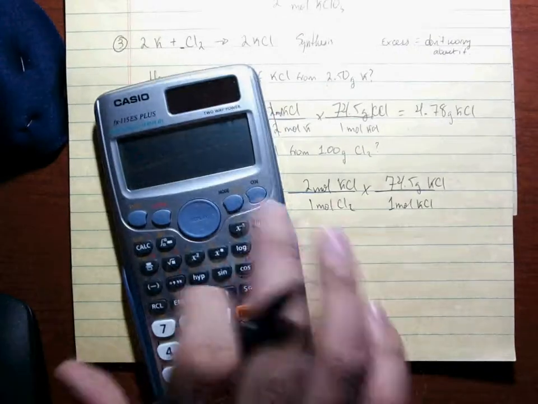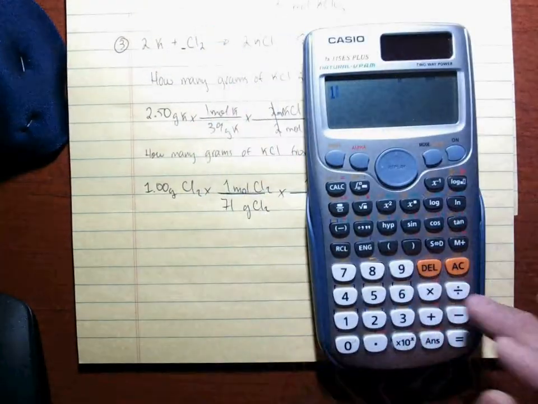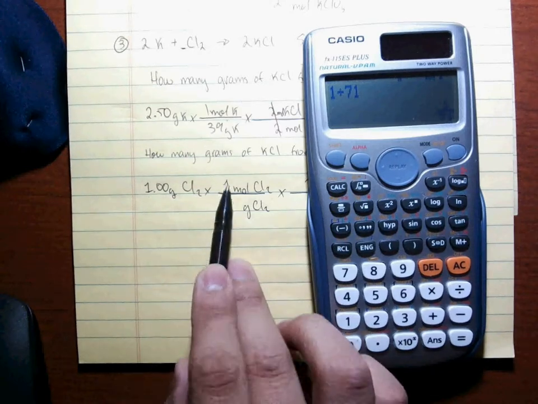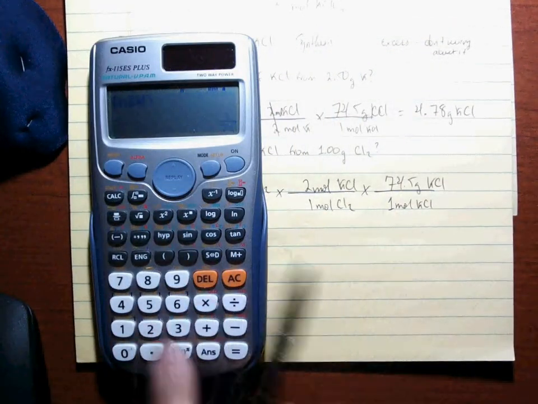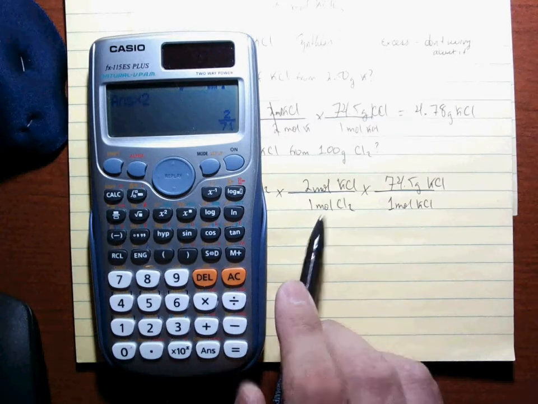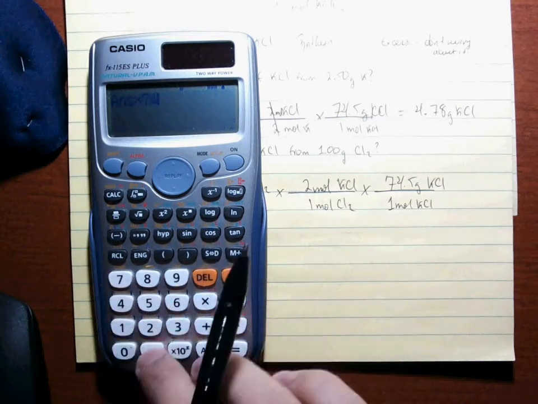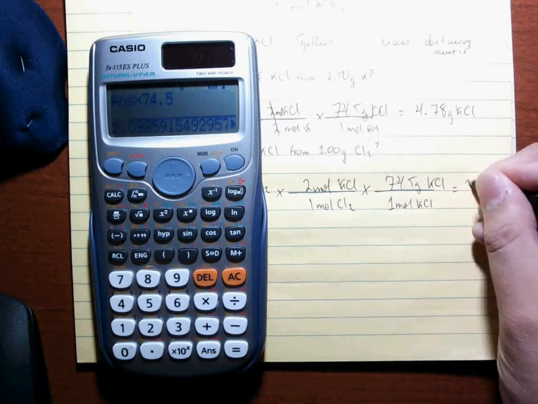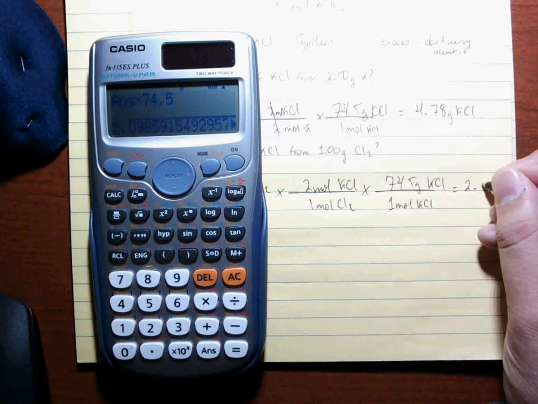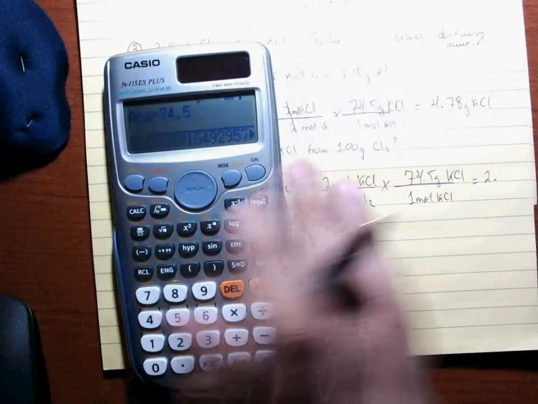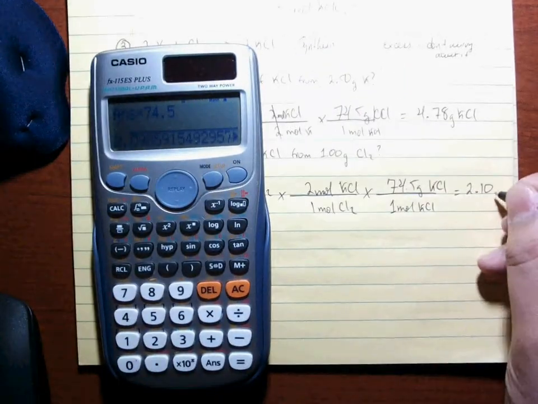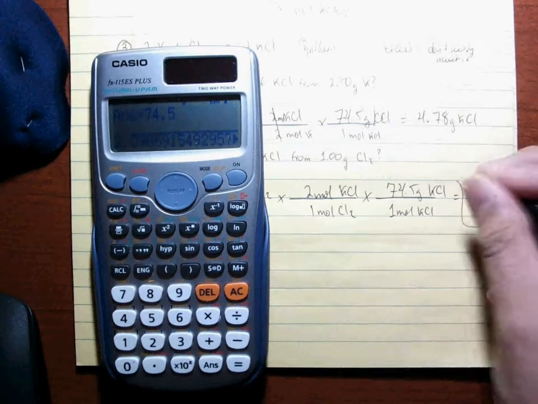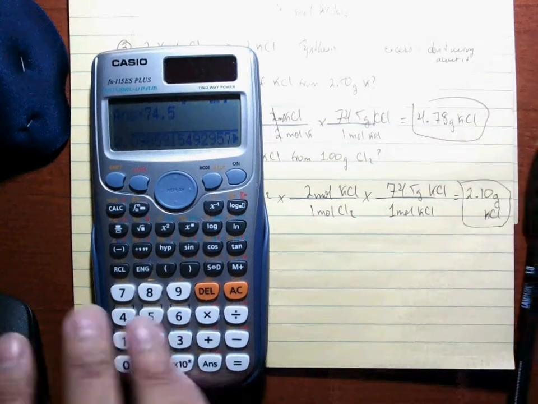So then I'm going to do 1 divided by 71. See, 1 times 1 is 1 divided by 71 times 2 divided by 1 times 74.5. That equals 2.1 grams of potassium chloride. And that's all there is to it.